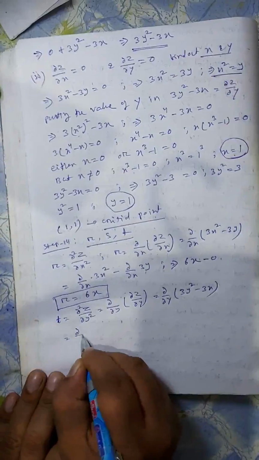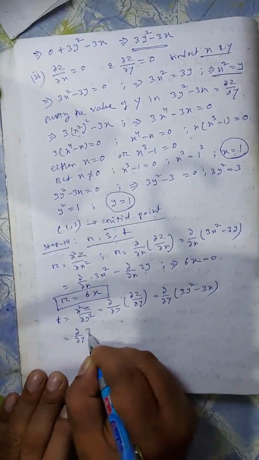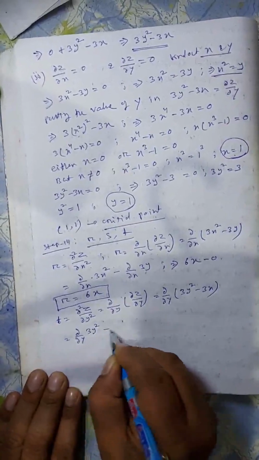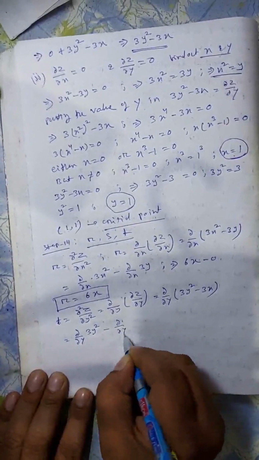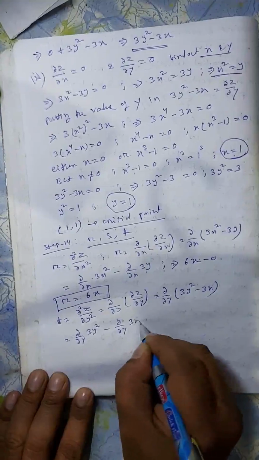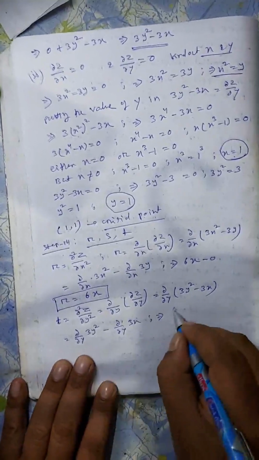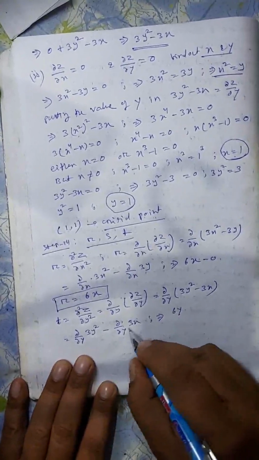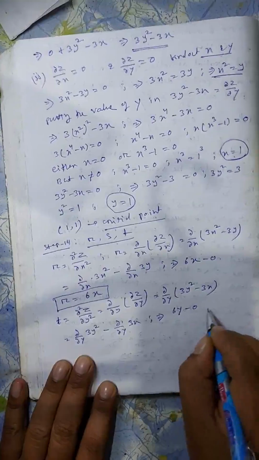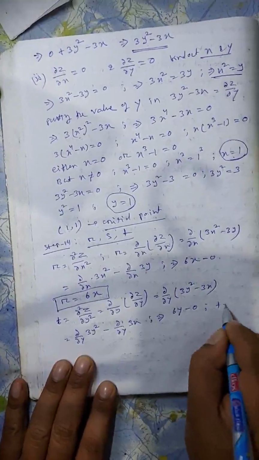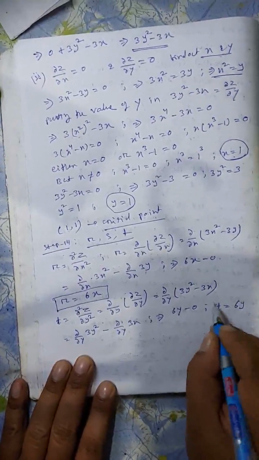That means del by del y of 3y square minus del by del y of 3x, which is equal to 6y. This is constant, 0. That means your t value is 6y.